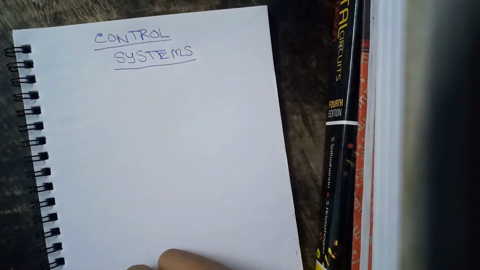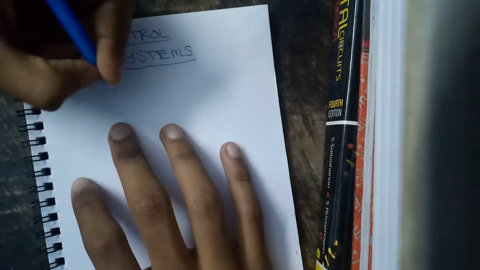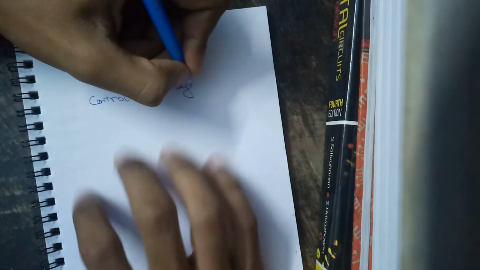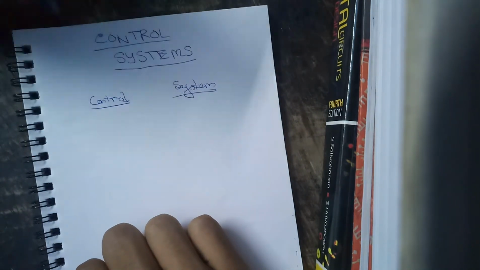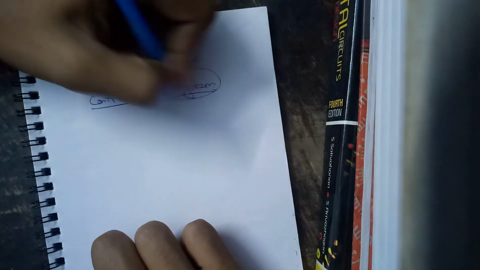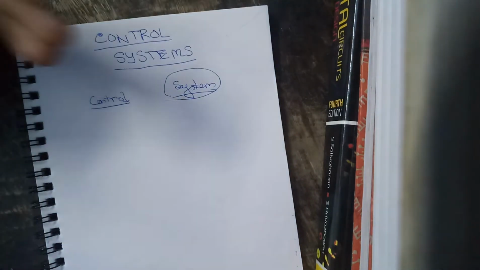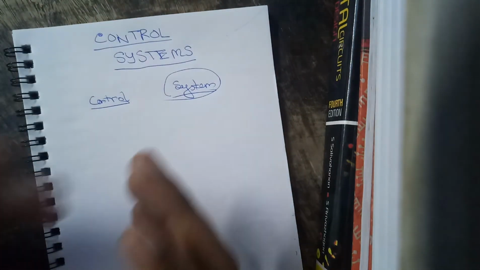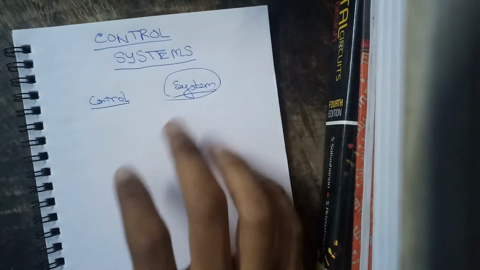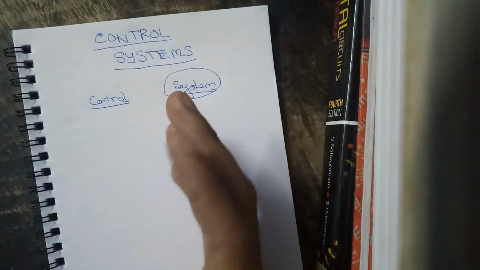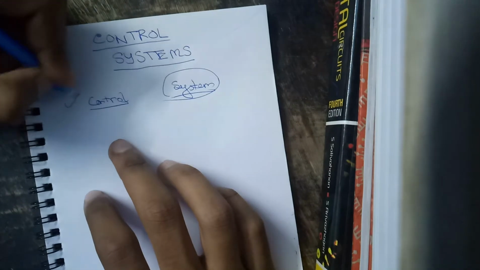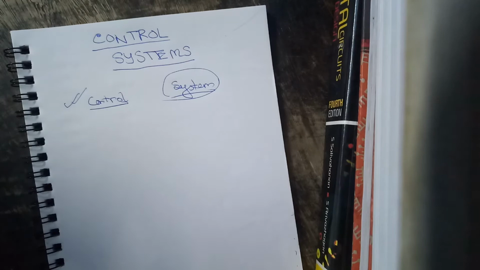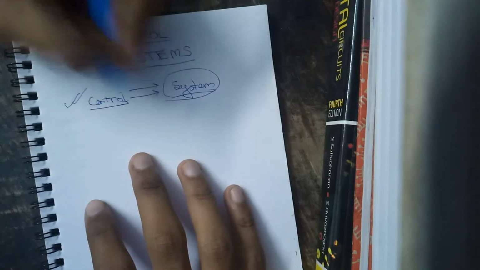So what is a control system? The control system, as we can see, is made up of two words. One is control and the other is system, right? We all know what a system is. A system is an electrical, mechanical, or whatever type of plant that is under operation, or it is a thing that we are about to study. And now, what is control? Everybody knows that control is to modify or alter or change the way the system is working.